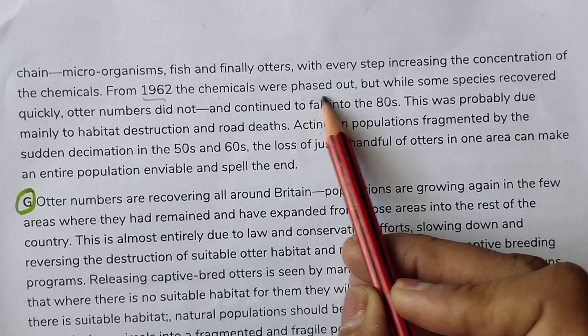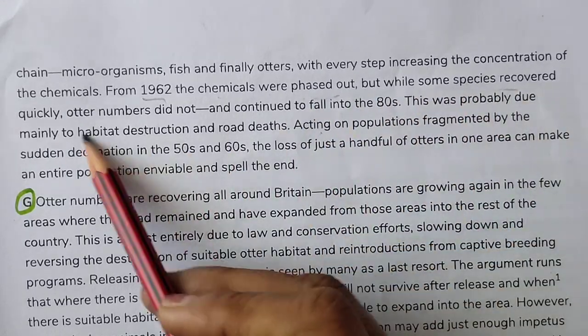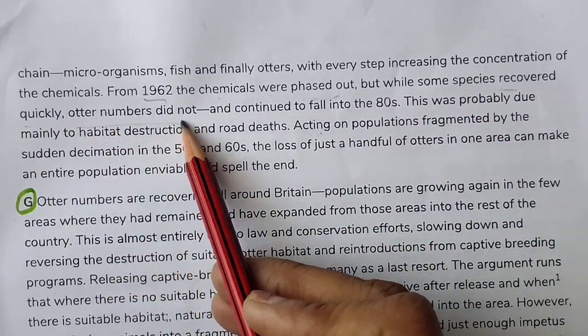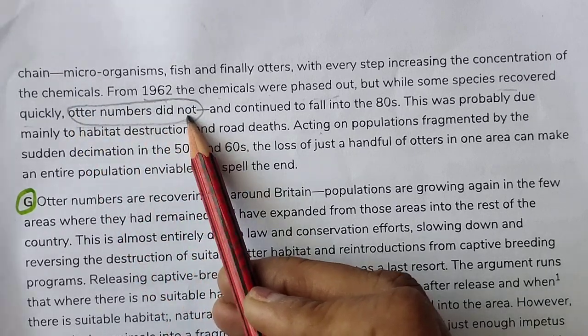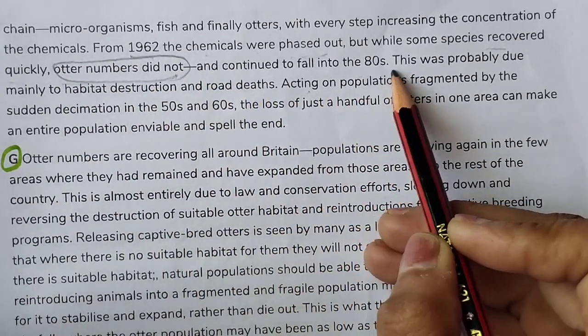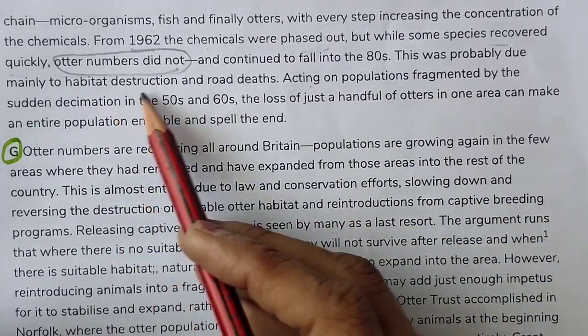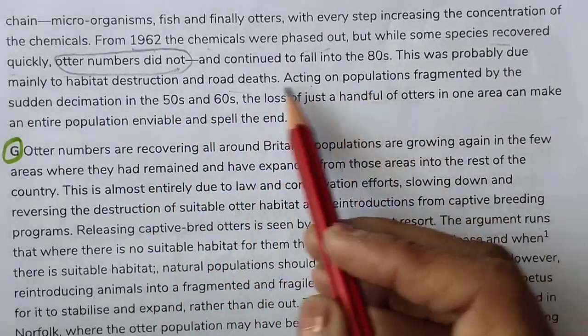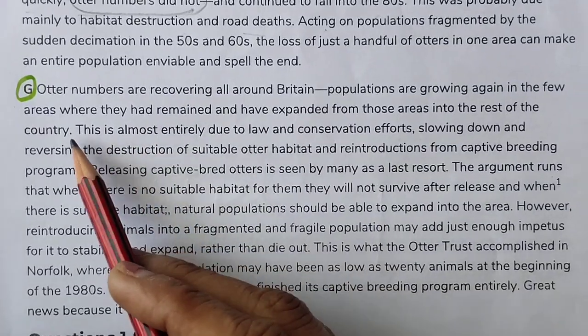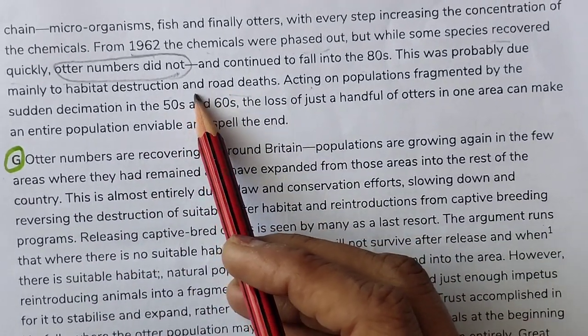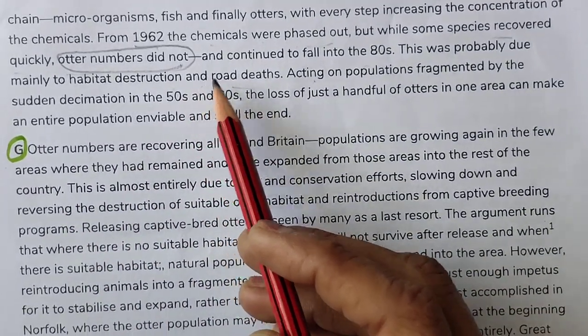In 1962 chemicals were phased out, but while some species recovered quickly, otter numbers did not and continued to fall. This was probably due mainly to habitat destruction and road deaths. So now let's move on to the next paragraph, because we have already found our answer in the question number.